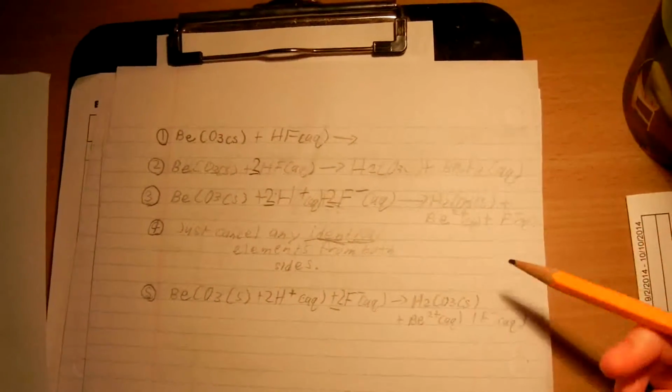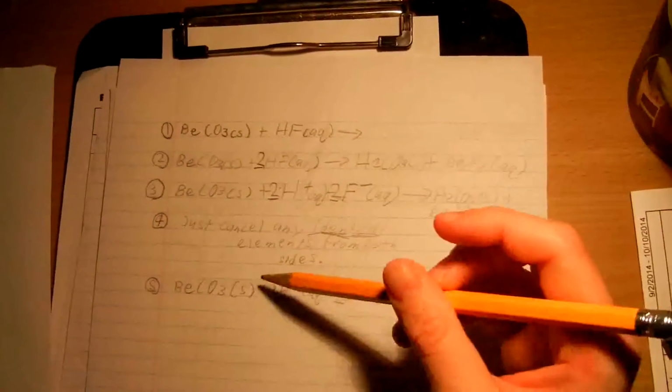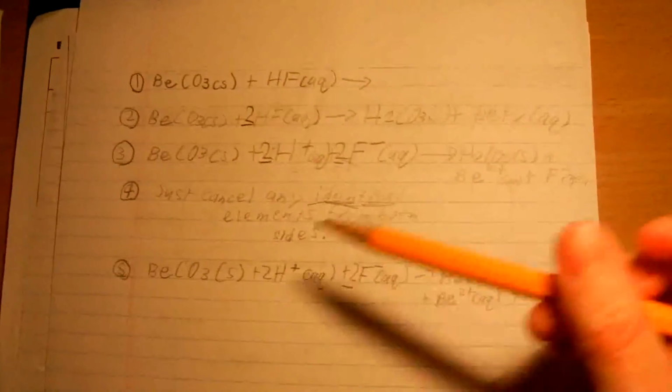The equation didn't change at all because there wasn't anything to cancel. So this is your net ionic equation, guys.